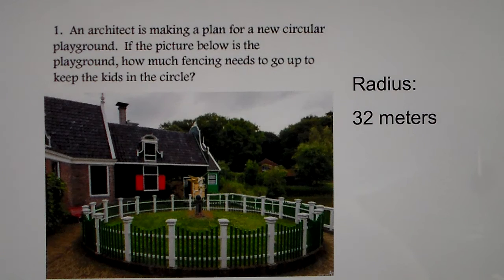Let's apply this to a word problem. An architect is making a plan for a new circular playground. If the picture below is the playground, how much fencing needs to go up to keep the kids in the circle? So how much fencing is it going to take to go all the way around this circle? If the radius from the center of the circle to the side is 32 meters, we do 2 times pi times 32.